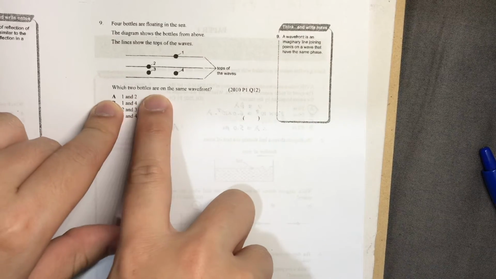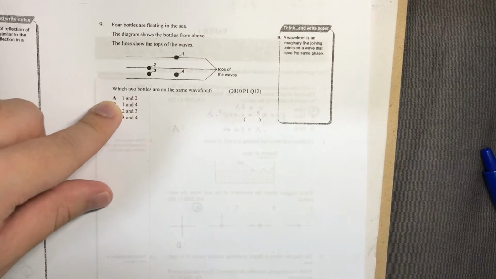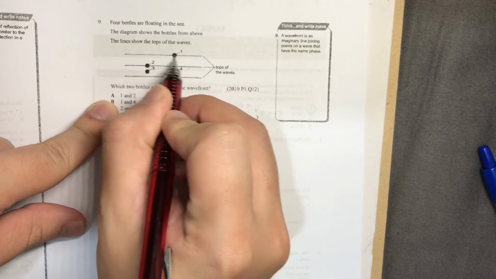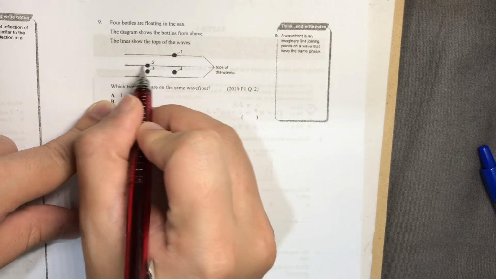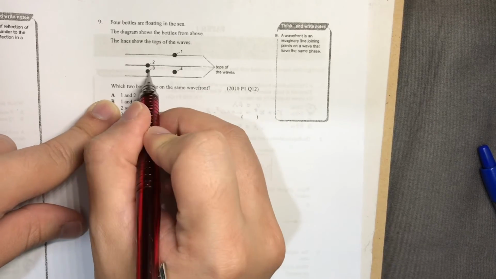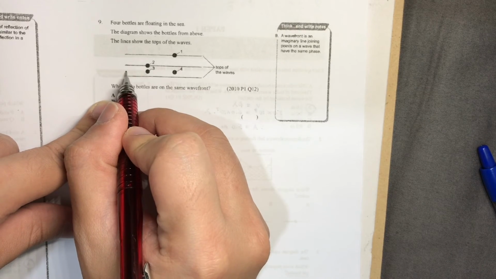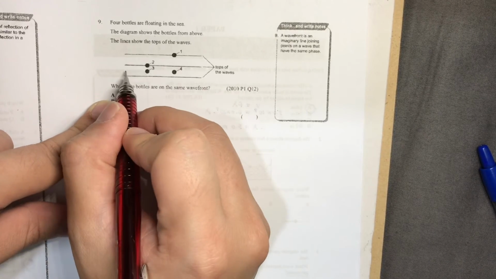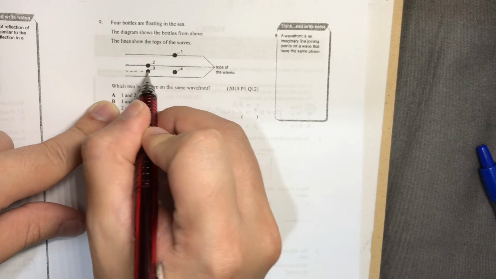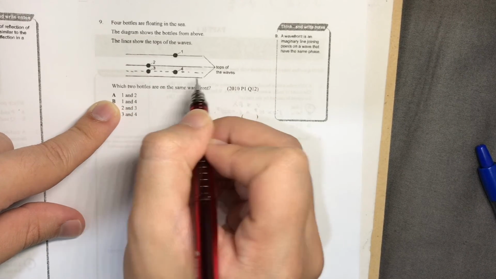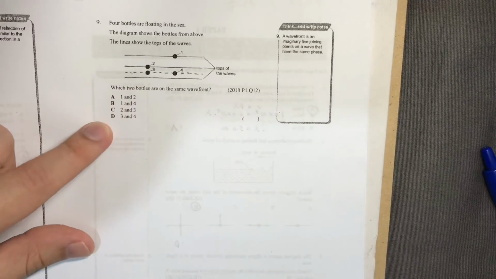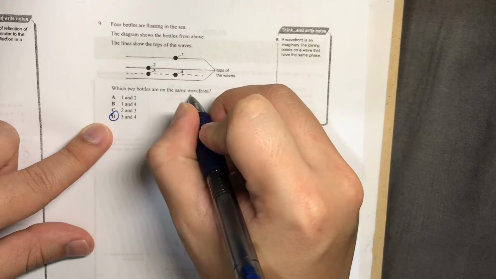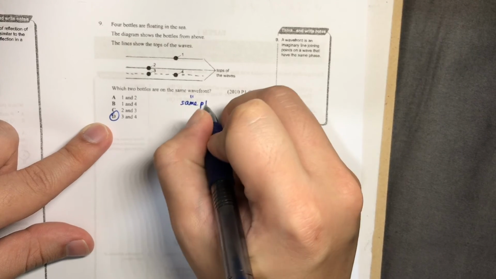So here, which two bottles are on the same wavefront? Okay, so meaning 1, and then this wavefront is here, correct? But there's no other particle along 1. 2, the wavefront is this imaginary line from the top of the wave, so there's no other line. 3 and 4, even though they are not on the crest, they are on the imaginary line, and they are at the same phase, meaning they are on the same part of the wave, right? So 3 and 4, they are on the same wavefront, or they are on the same phase. So answer is D, right? On the same phase like this.